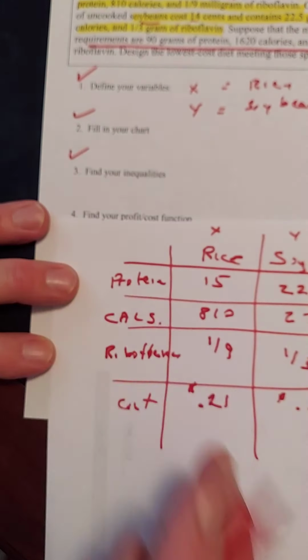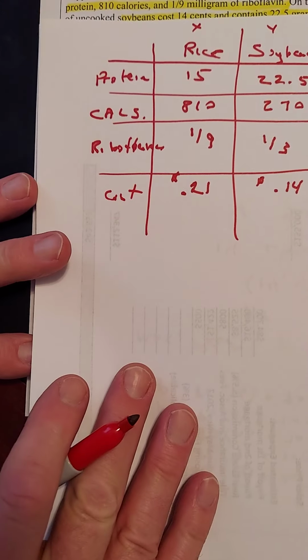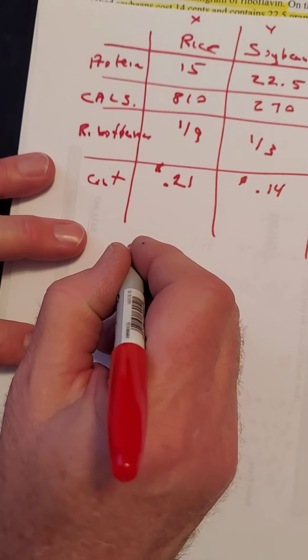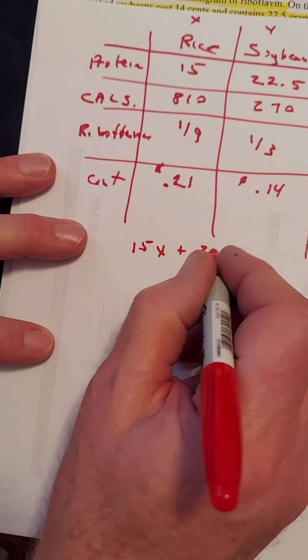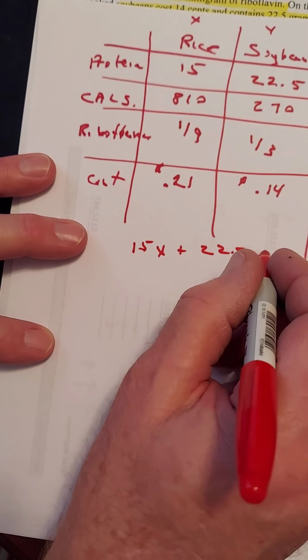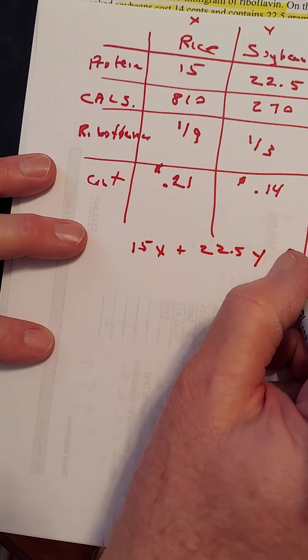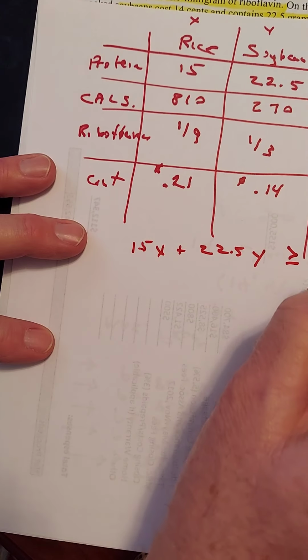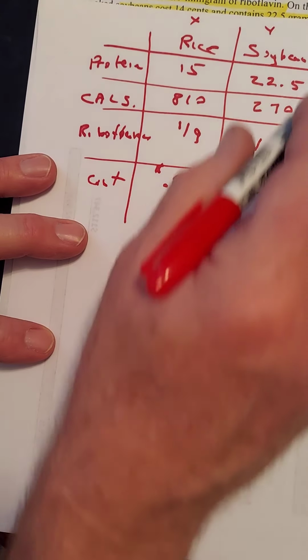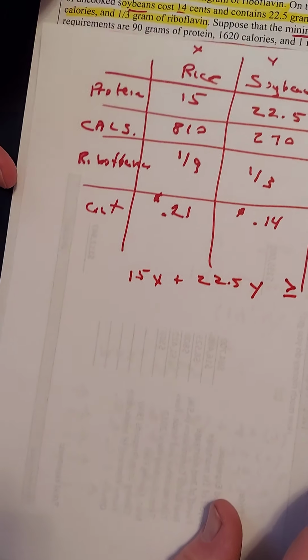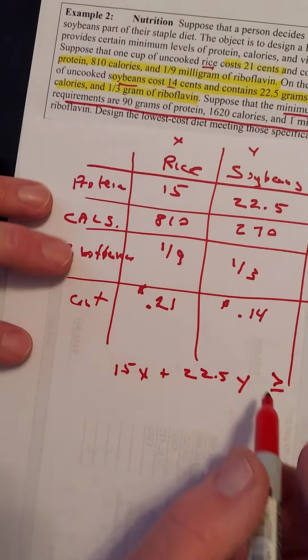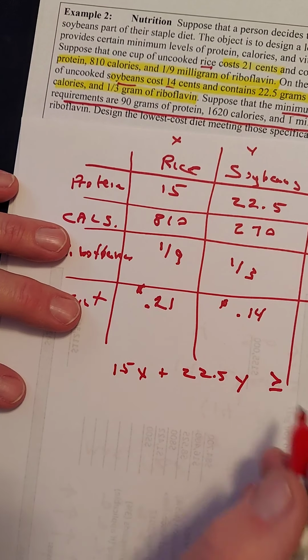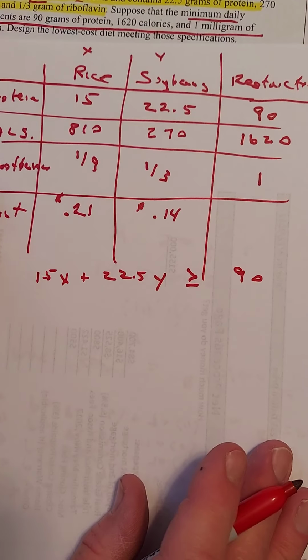Now I want to find the inequalities. Okay, this is easy now that you've seen the process. It's going to be 15x plus 22.5y, and that has to be greater than or equal to 90. Because these are minimums, right? If you look back over here, it said minimum daily. So that means this is a minimum, so it's going to be greater than or equal to.